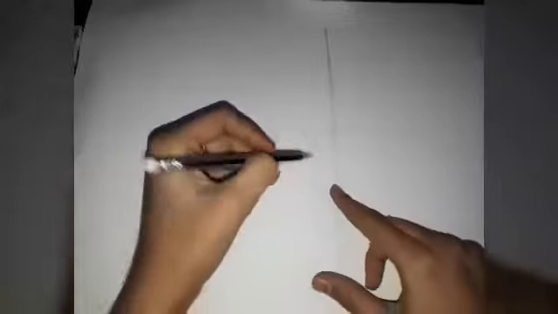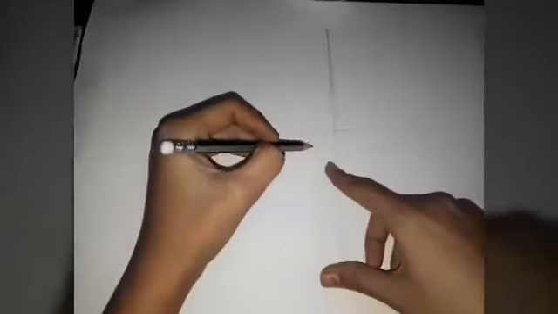You have to spread this area and this area too, because here the roots will start dividing and here the branches will start to divide. Okay, so similarly you have to draw here also.